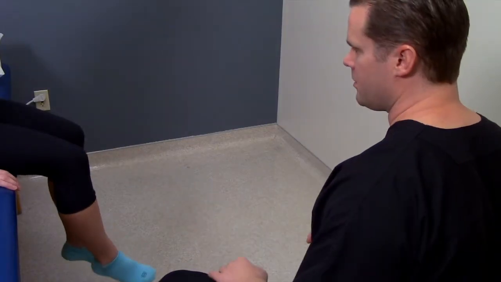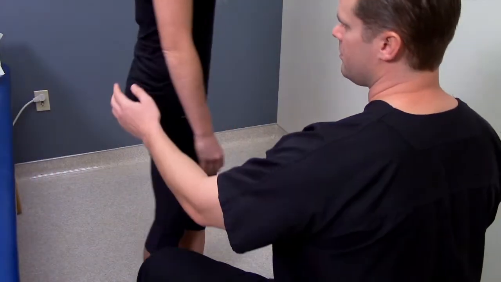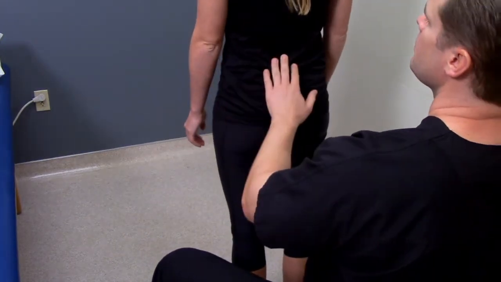At the start of the exam, I ask the patient to stand. This allows for assessment of station, also known as stance. Station is assessed by having the patient stand in their typical stance and can include visualization of the spine for conditions including scoliosis, thoracic kyphosis, and lumbar lordosis.